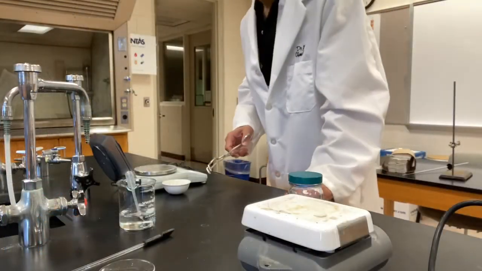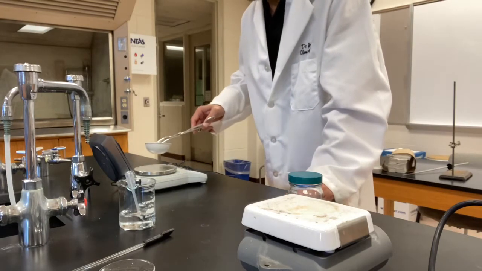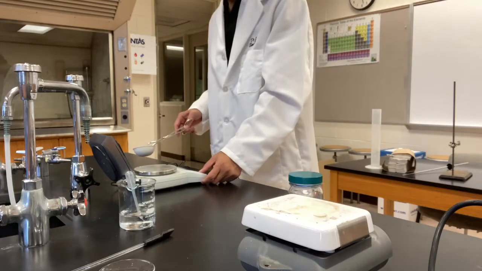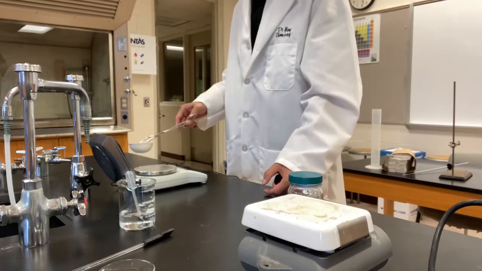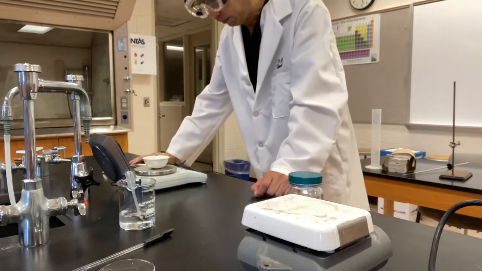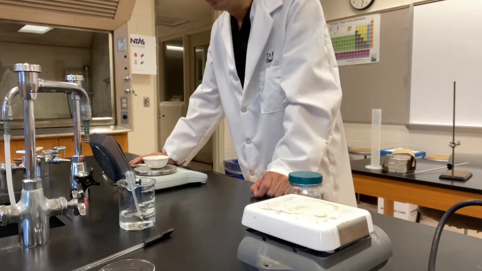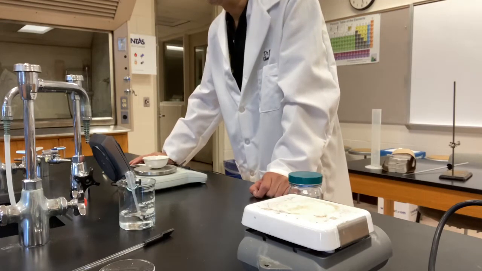Now let's measure the hydrate sample. First, let's measure the mass of the evaporating dish. You need to write down this mass on your report sheet.